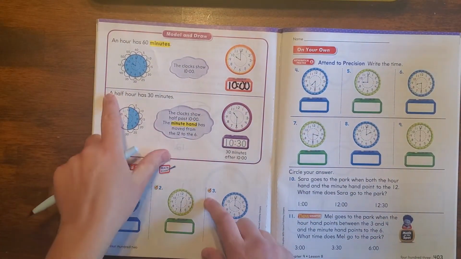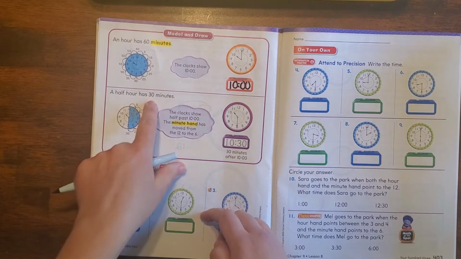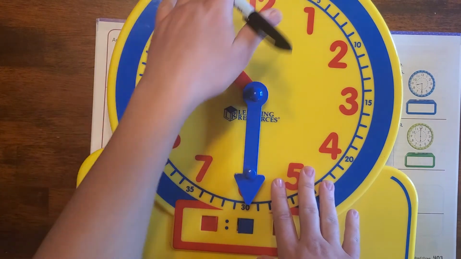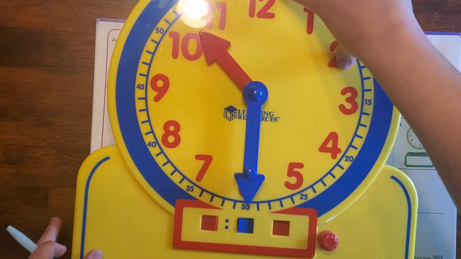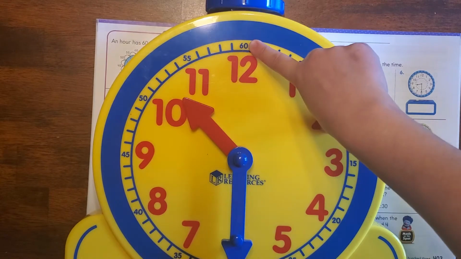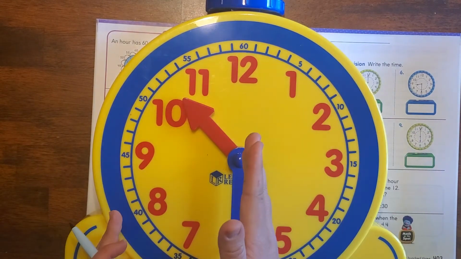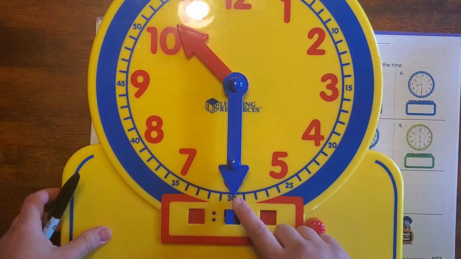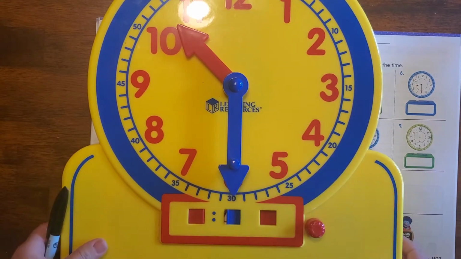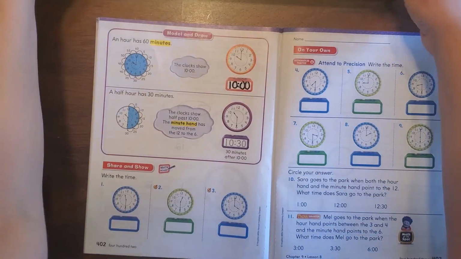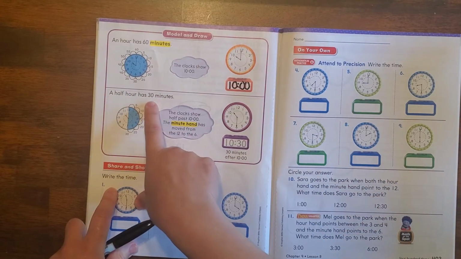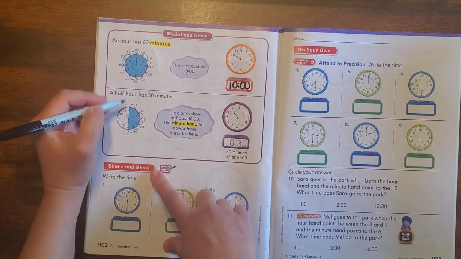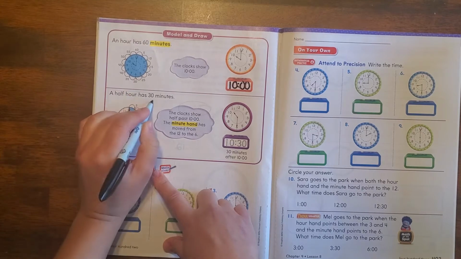So a half hour has 30 minutes. This is a half hour, and this is a half hour. Here is 60 minutes, and when you cut 60 in half, you have 30. So 30 plus 30 equals 60. So a half hour will have 30 minutes. If this is a full 60 minutes, then half will be 30 minutes.